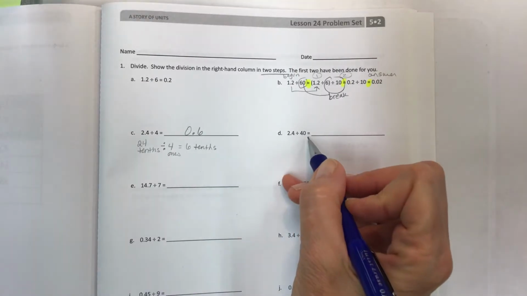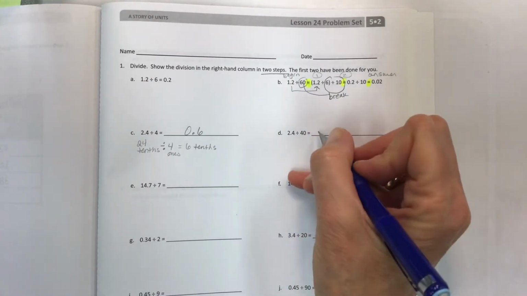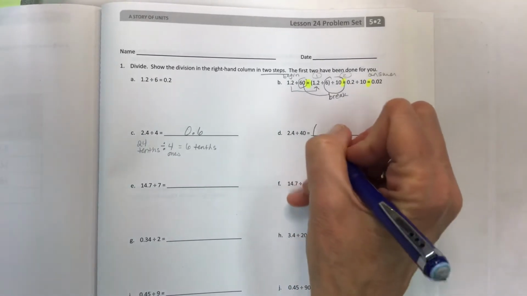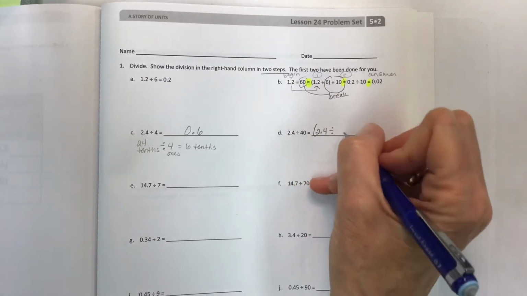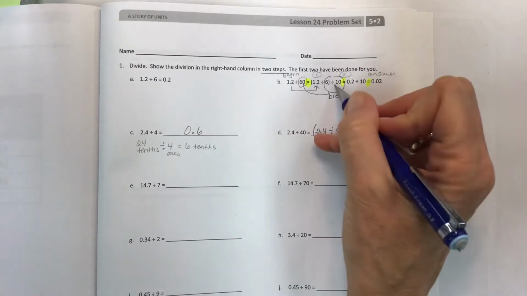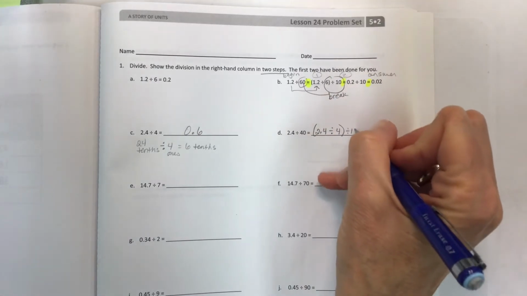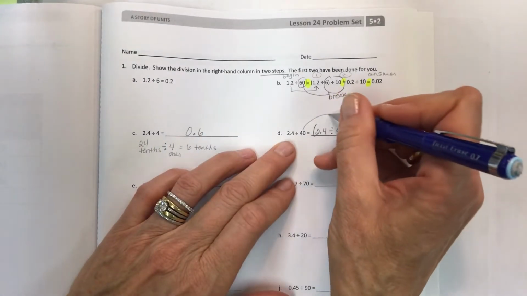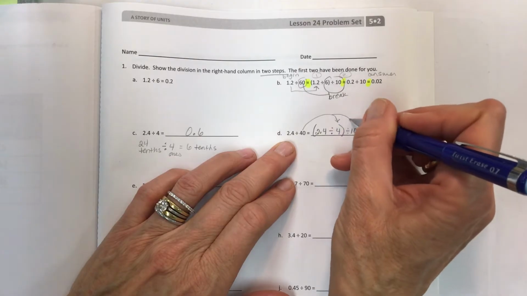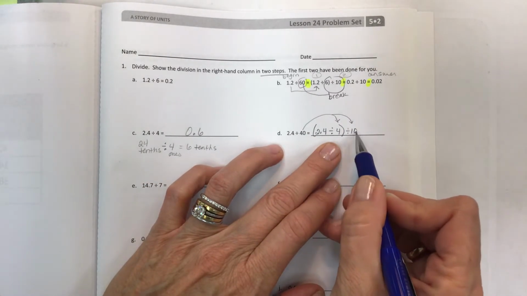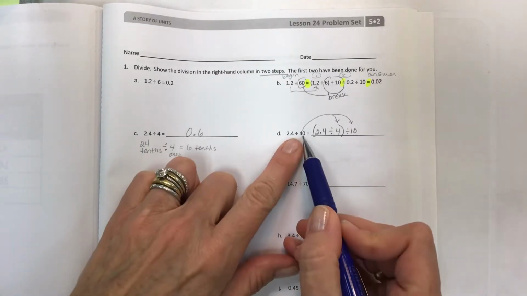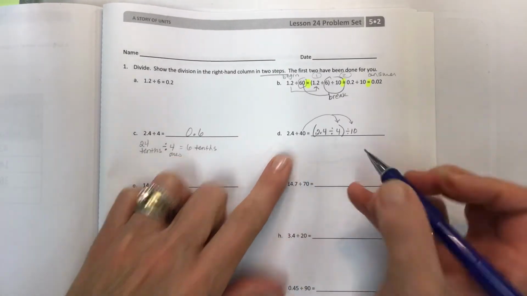So we're taking our 2 4/10 and we're going to break it, copy it, and then break the 40 into 4, and then also divide by 10. So the 4 and the 10 are being rewritten separately, but we're going to still divide by both parts of the 40.